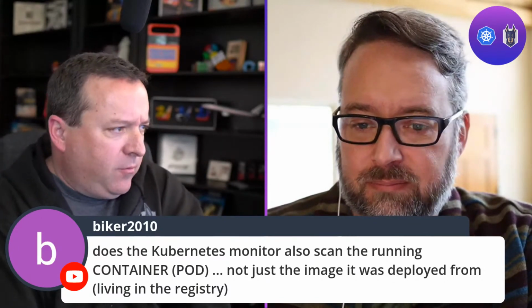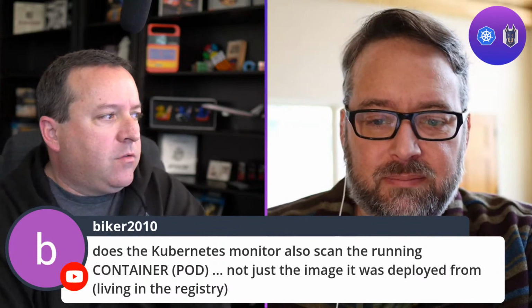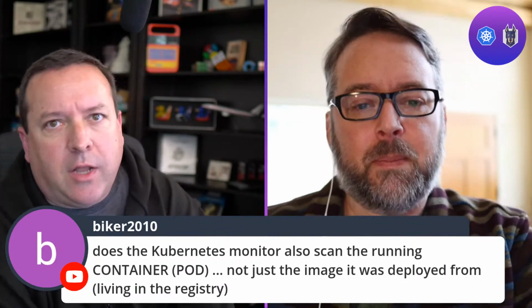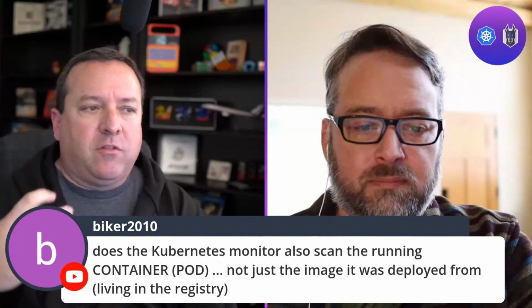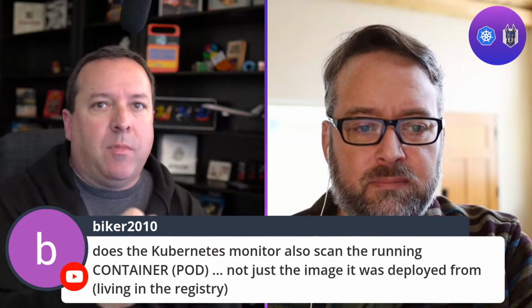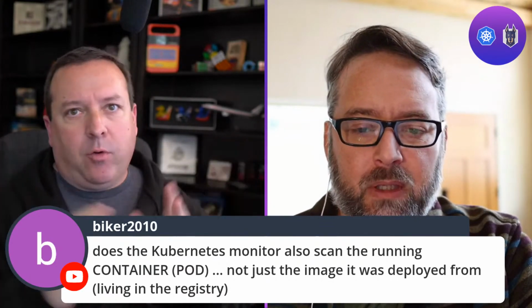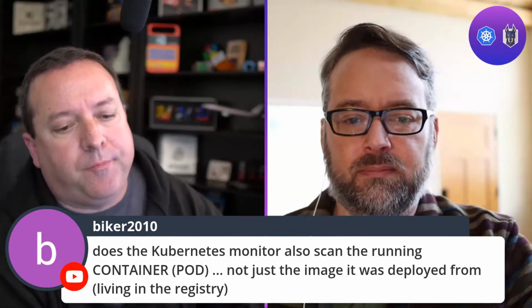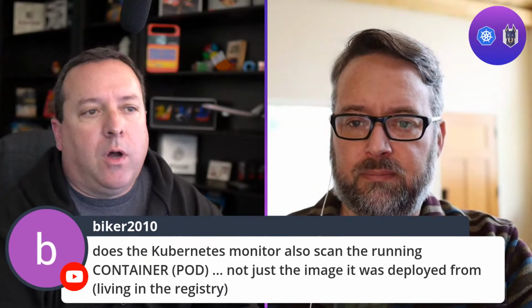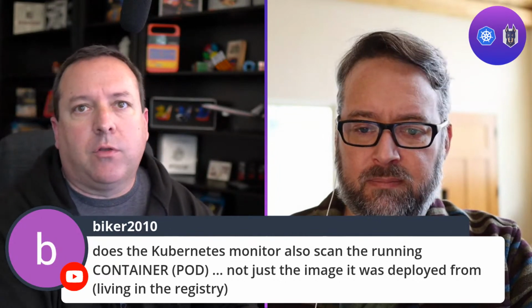I believe, so the question is about the running container. It's scanning the image at deployment time. It's not like Aquasec or Twistlock that'll sit there and watch the runtime process itself at the kernel level. That's not our game. We stick on the developer, the source side of it. So if you're looking for runtime protections like that, that's where you look at the other tools that are out there.